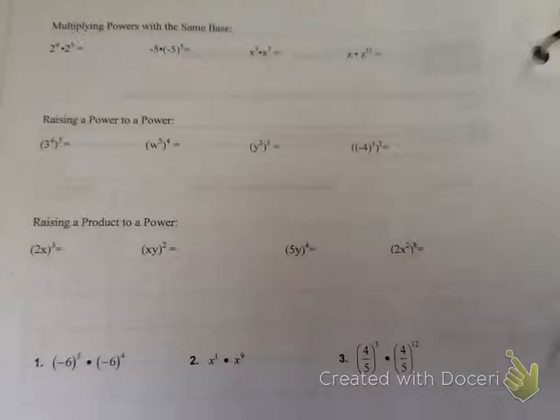Alright, on to the next page. Multiplying powers with the same base. So you have some to try there. Go ahead and do that first row for homework. I haven't yet talked to you about raising a power to a power, so I'm going to do that now. When you have a power raised to a power, so 3 to the 4th would be my power, and it's raised to another power, to the 3rd power.